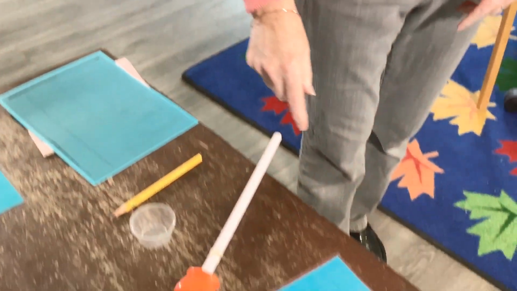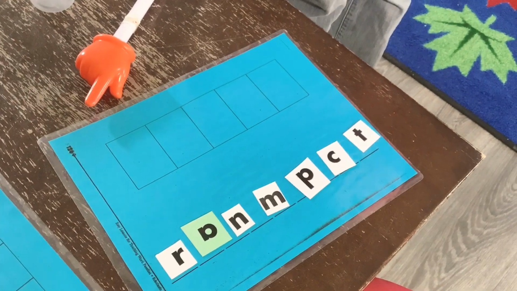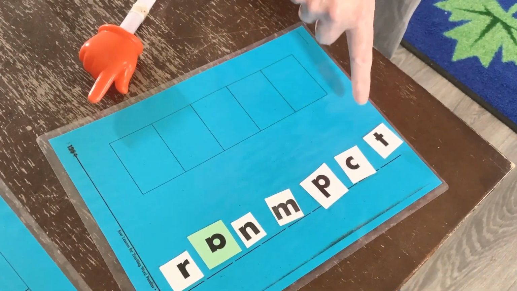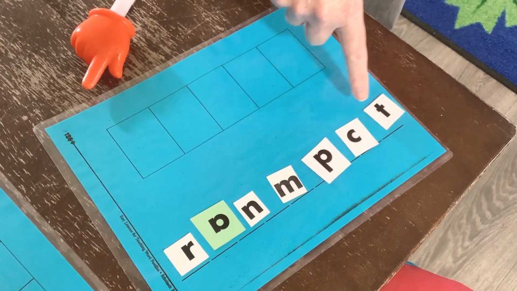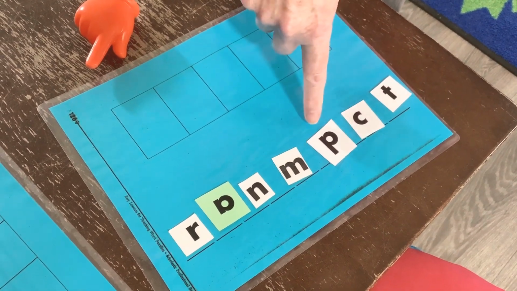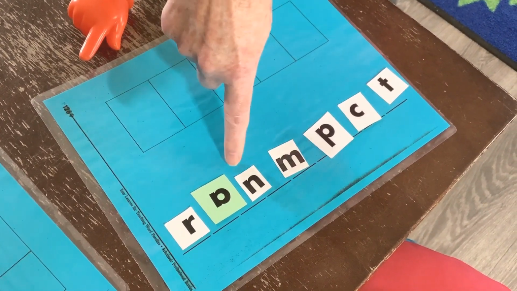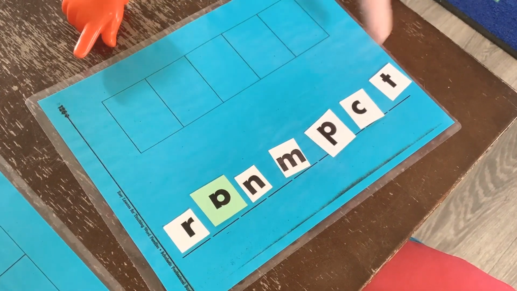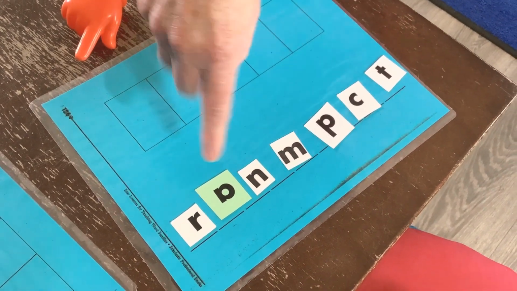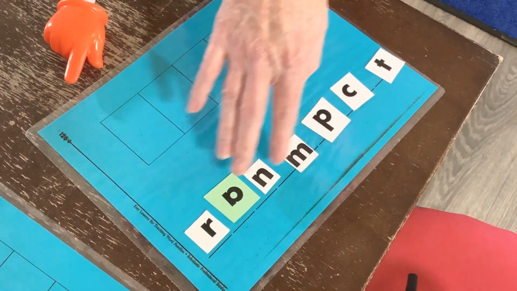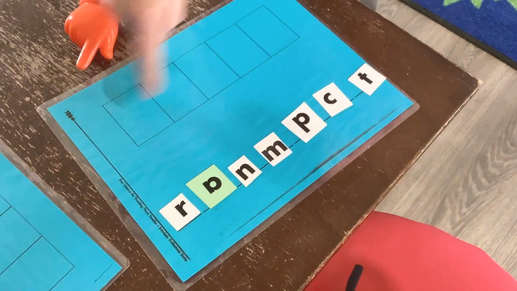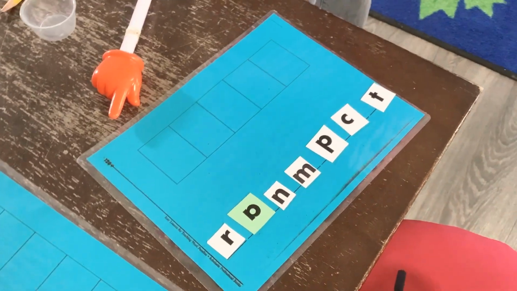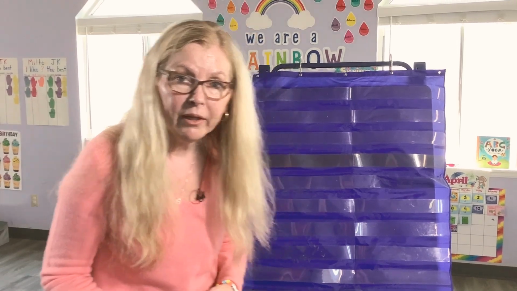I've talked to your moms and dads about getting letters ready for you. Today the letters you need are T, C, P, M, N, A, R. So pause it for a second, get those letters ready, and put the letters down at the bottom like this, not inside the boxes, down across here. When yours are ready like this, you can start the tape and we'll start the lesson. Okay, I'll wait for you.